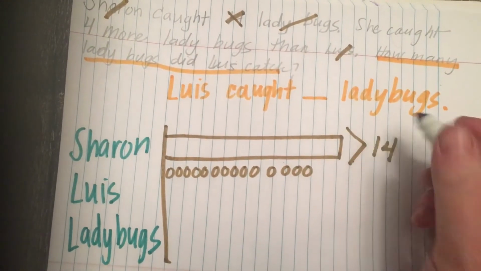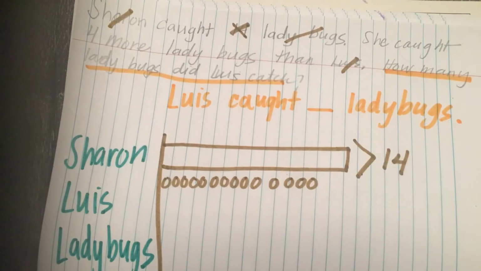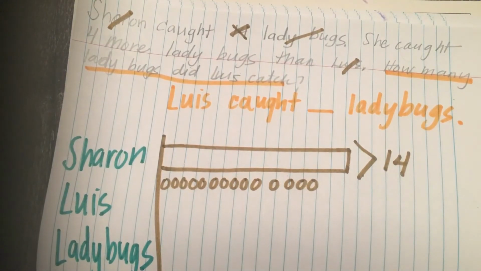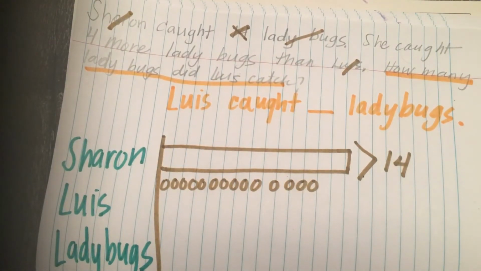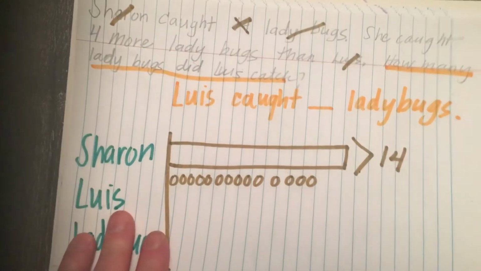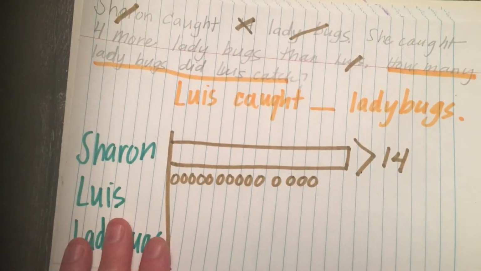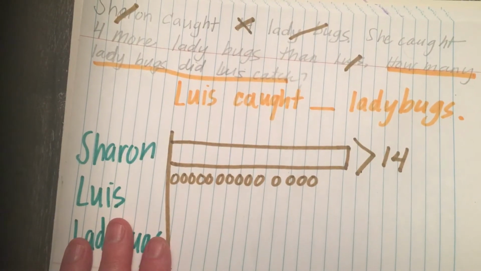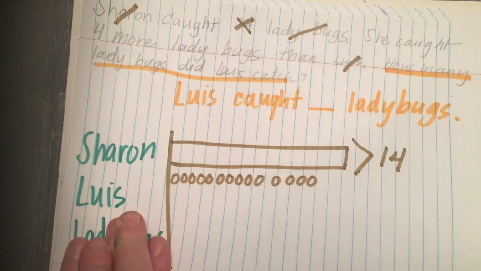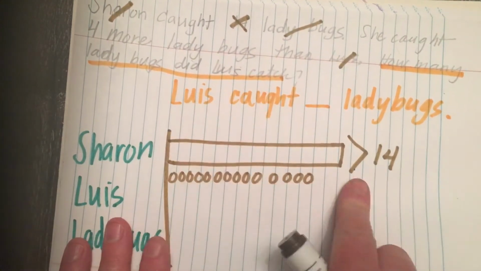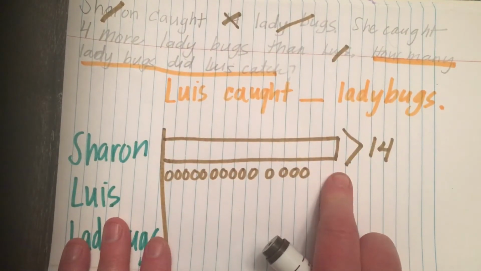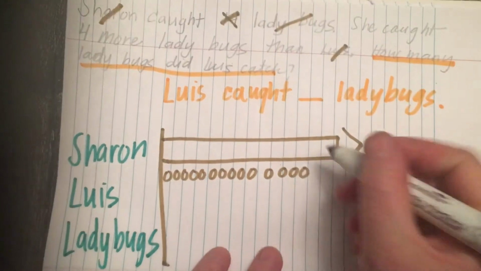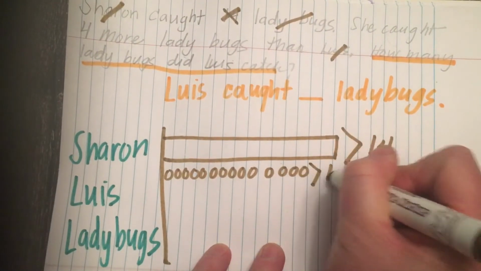So we know that there are 14 ladybugs, and we know no matter what has happened, she has caught 4 more than Louise. Whatever Louise caught, if Louise caught 5, she caught 4 more. If Louise caught 1, she caught 4 more. No matter if Louise caught 0, she caught 4 more. That's what we know. But they also gave us the total of how many she caught, which is 14, like we said.